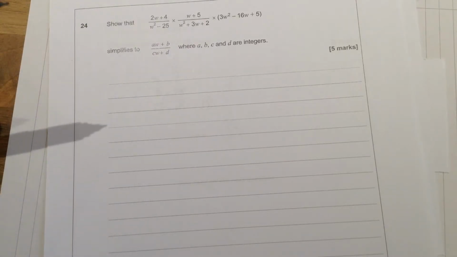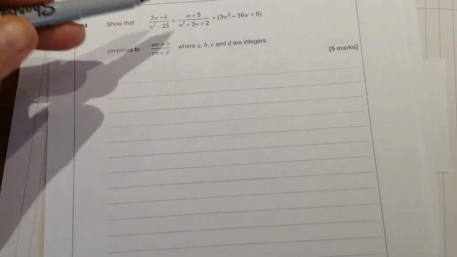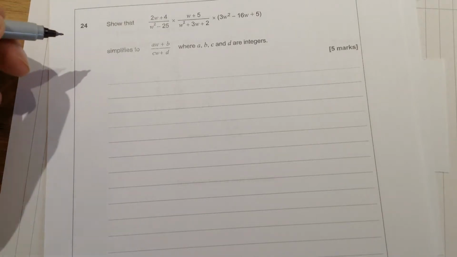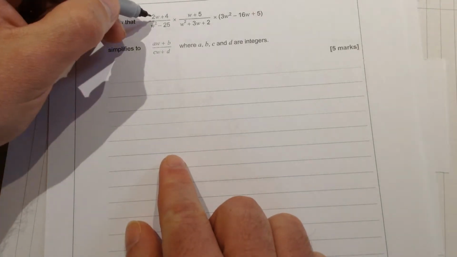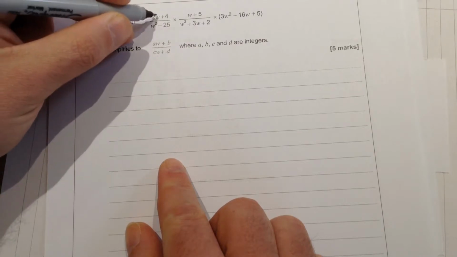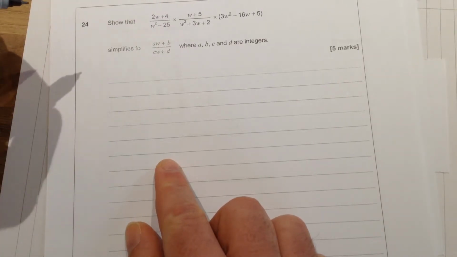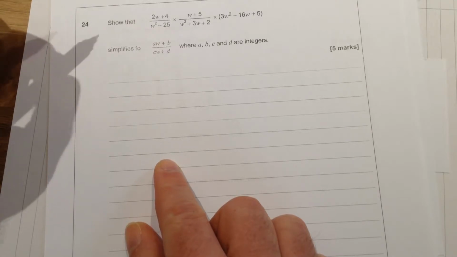So what we are going to do, and what we would always do in questions like this, is factorise. Now we've got a lot of steps to do, so we're going to take them one at a time if we can. So if we start with this first fraction, 2w plus 4, even though it's not got much there, I'm still going to factorise it because it might be useful.